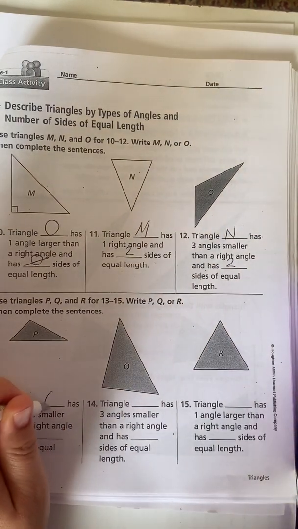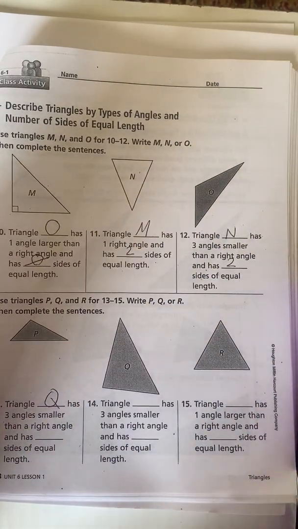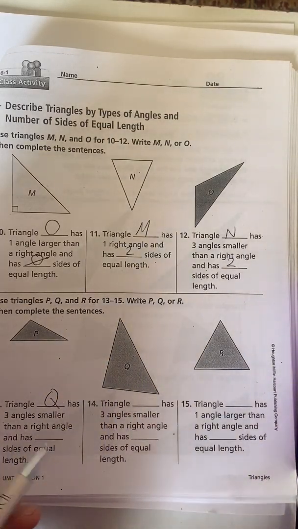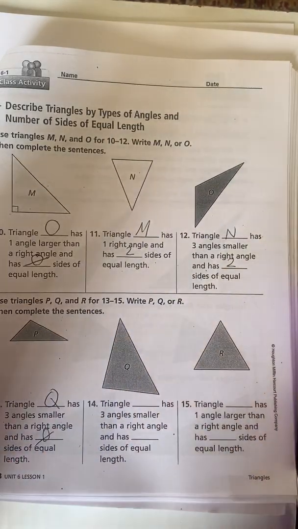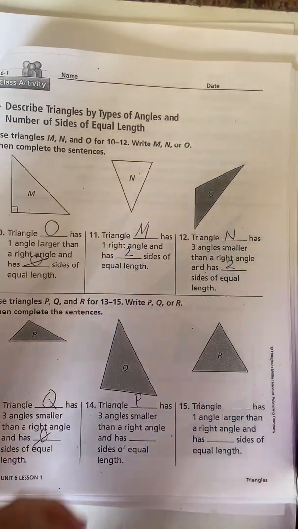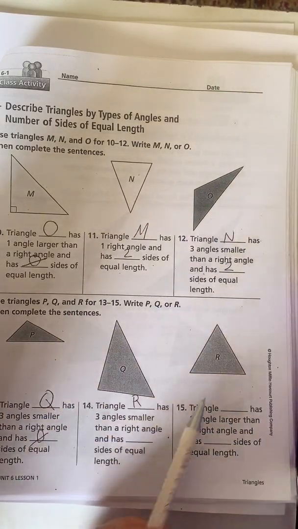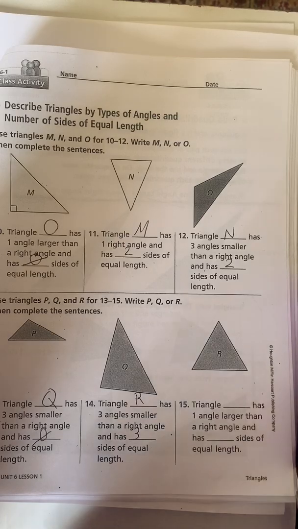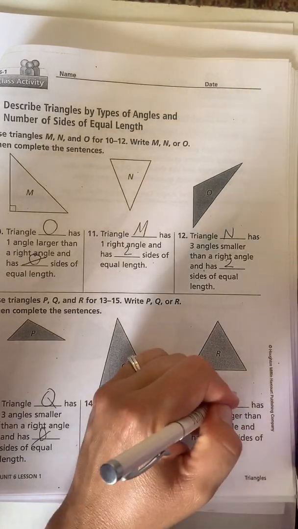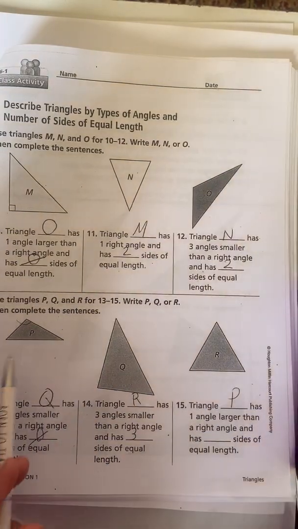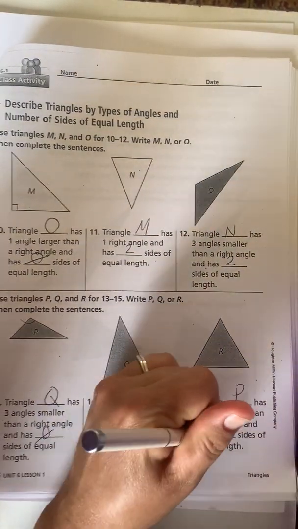So we could just say Q for this one has 3 angles smaller than a right angle and has blank sides of equal length. Looks to me like on Q it has 0 sides of equal length. Well, it kind of looks similar, huh? So we could say R has 3 angles smaller than a right angle and has, I would say, 3. It looks like all 3 sides are equal. Then the last one, triangle P has 1 angle larger than a right angle, I would say that one is, and has 0 sides of equal length.